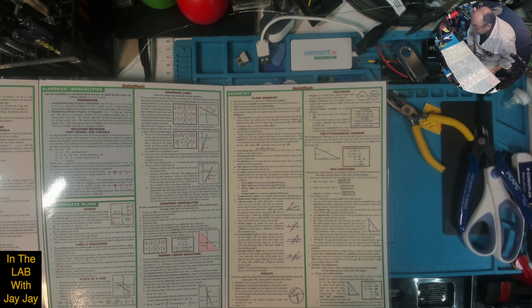Cool. Trig functions. Trigonometric functions of an angle can be used to find the measures of the angles and the lengths of the sides of right triangles. 1. There are 6 trig functions that are ratios, but only 3 will be discussed here. A. Sine of an angle: sin A equals opposite over hypotenuse. B. Cosine of an angle: cos A equals adjacent leg over hypotenuse. And C. Tangent of an angle: tan A equals opposite leg over adjacent leg.